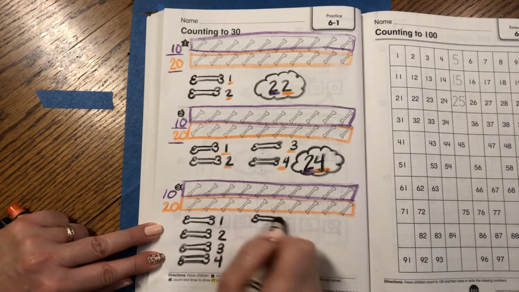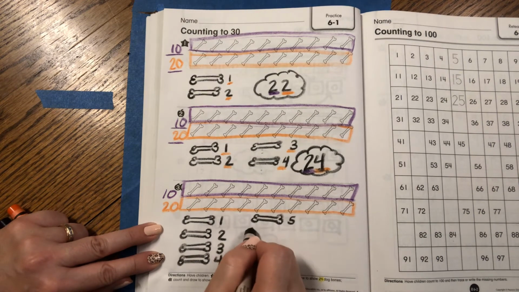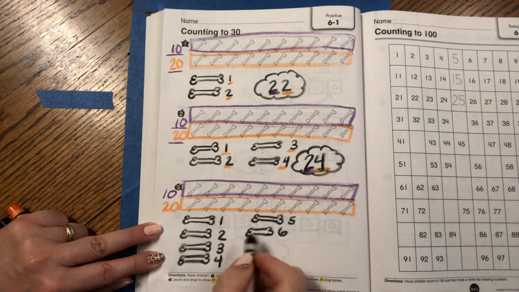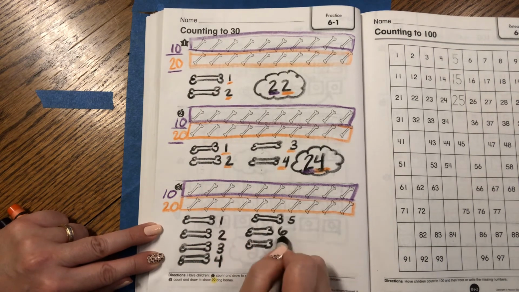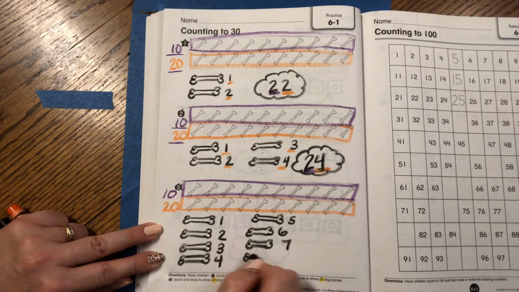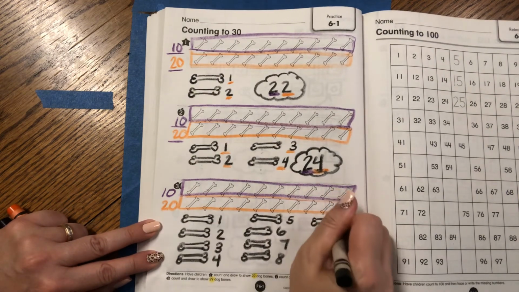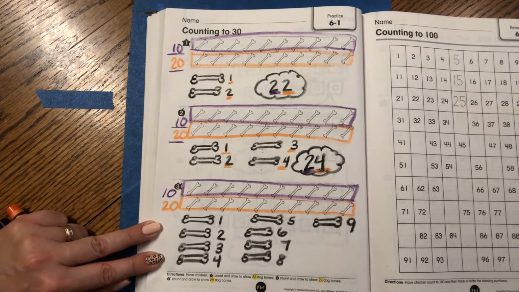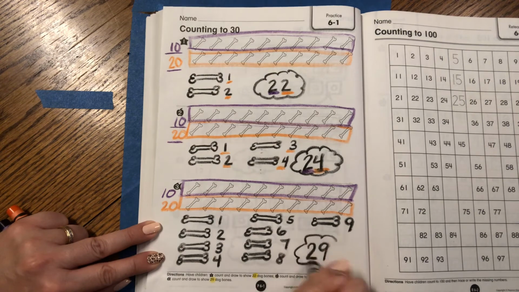This way I keep my thought. 5. 6 bones. 7 bones. 8 bones. 9 bones, because my number that I'm building right now is 29.